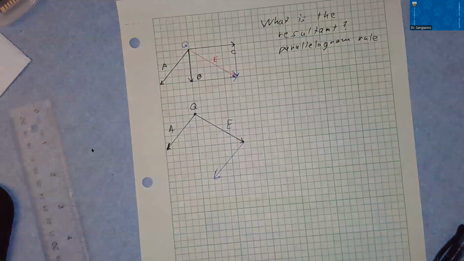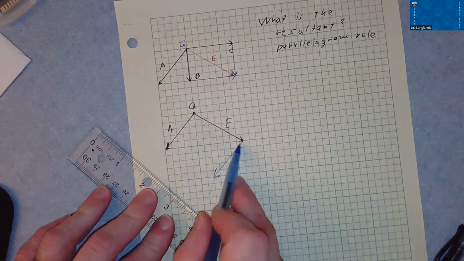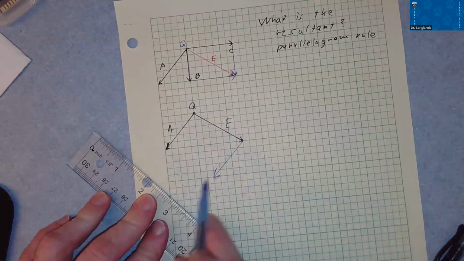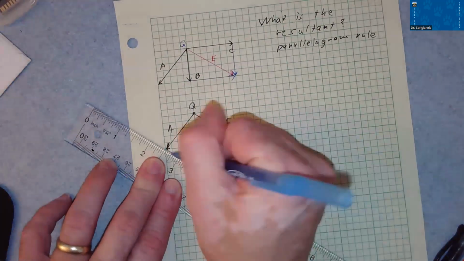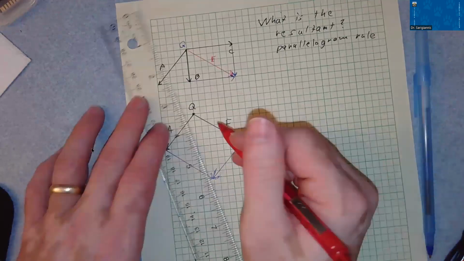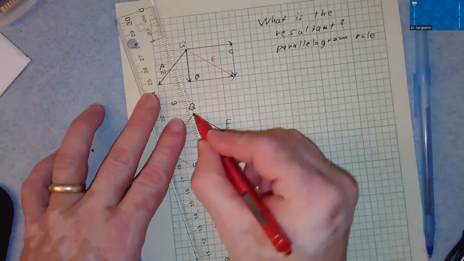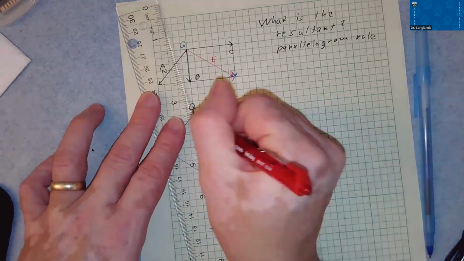And then vector E goes, again, let's just double check our math. It's down 5 and over 7. So 5 down, 7 over. That we drew that correctly, so that's good. And the resultant here connects from Q to the other end of the parallelogram.